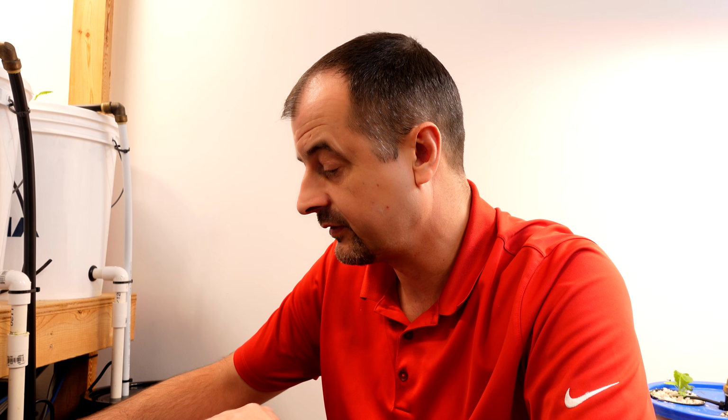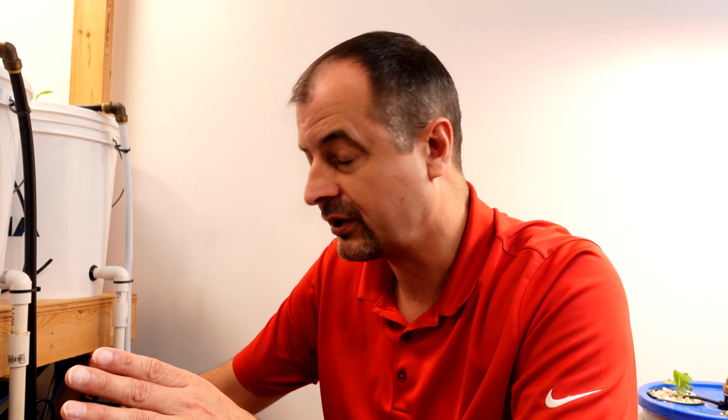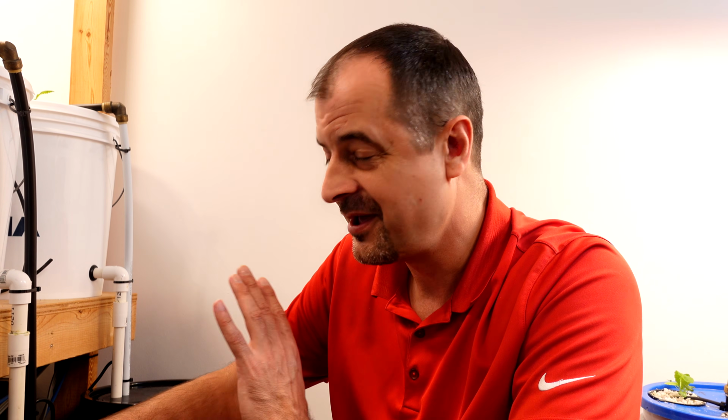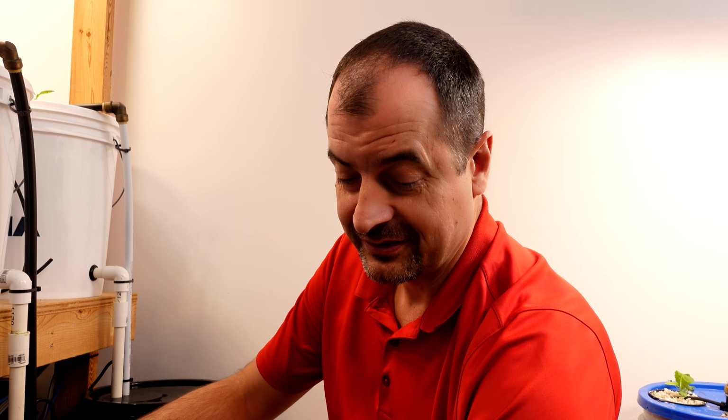So they all took about the same amount of pH up for all three pails. I didn't get them to between 5.8 and 6 where I wanted them, but they're close. They're 6.08, 6.1, and 6.08. That's about as close as I can get by just my little rudimentary syringe here, but we'll call it good for today.